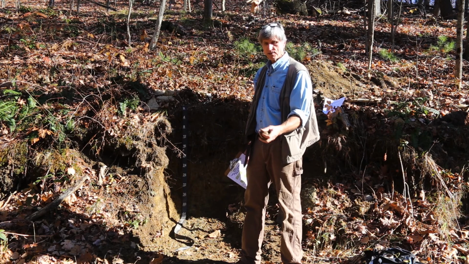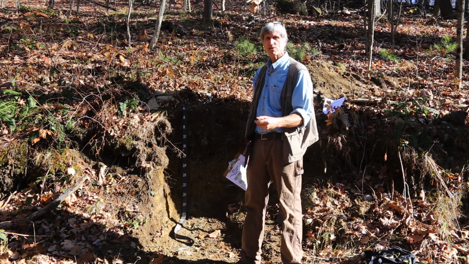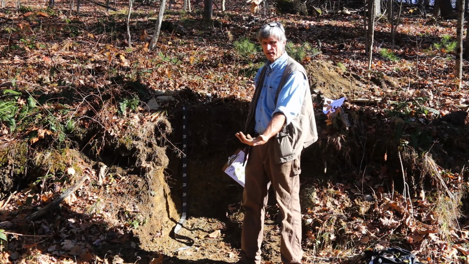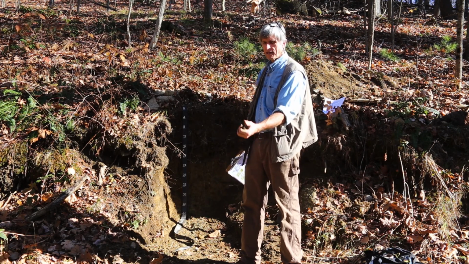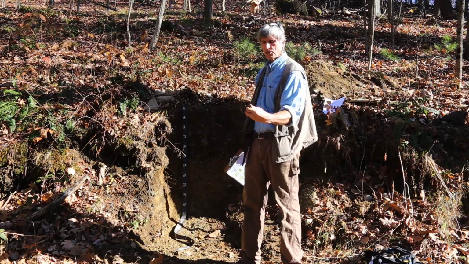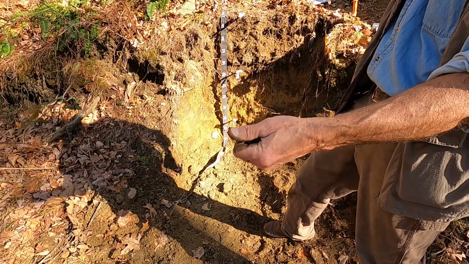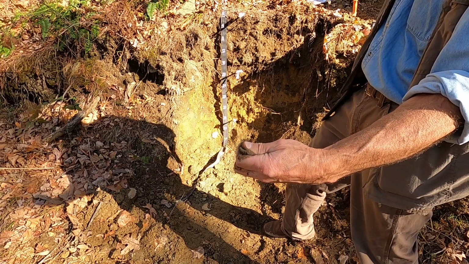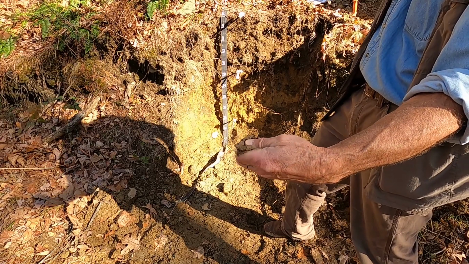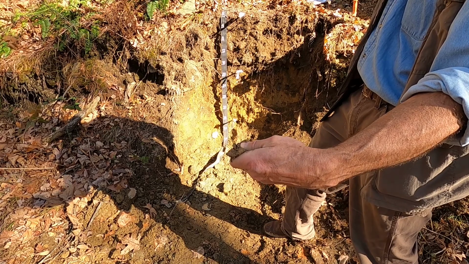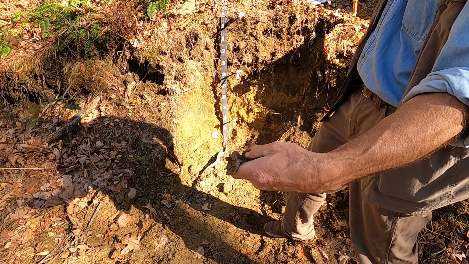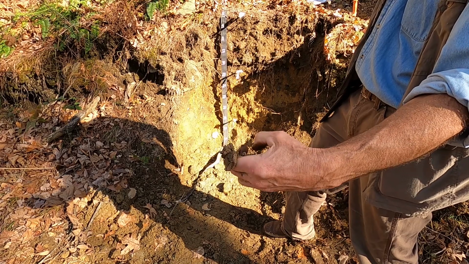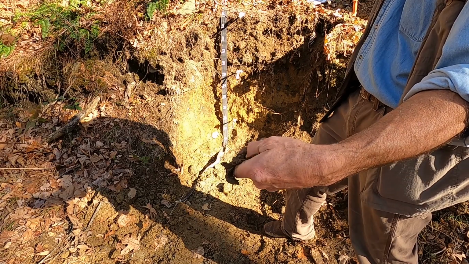The next thing you're going to do is see if the soil forms a ribbon. What does that mean? Well, you hold the soil in your hand and you push the soil from below, from your sample, and you essentially extrude it over your forefinger, and you note at what length that sample breaks off from the force of gravity.